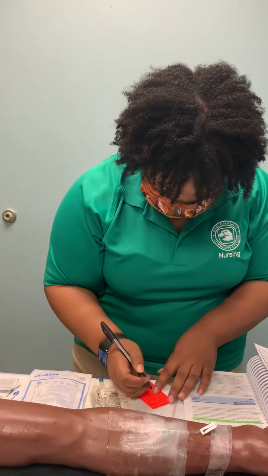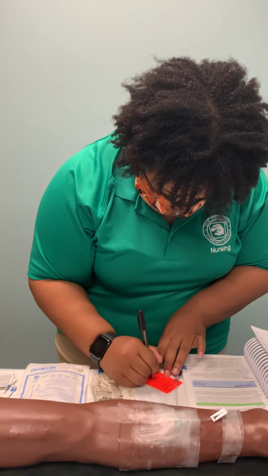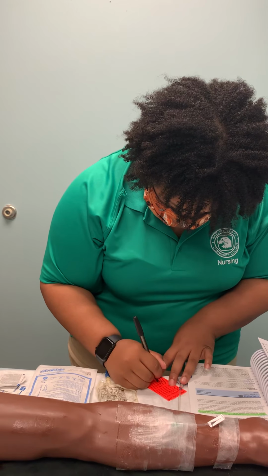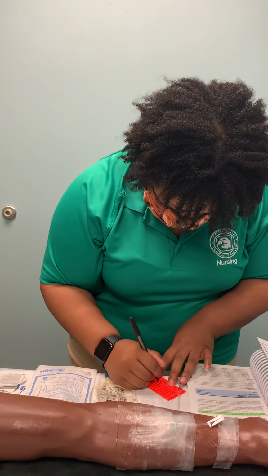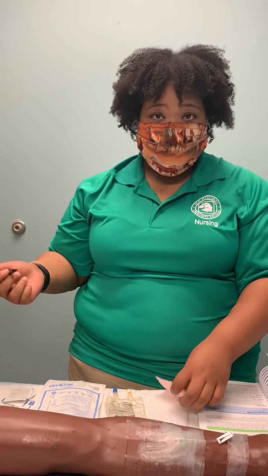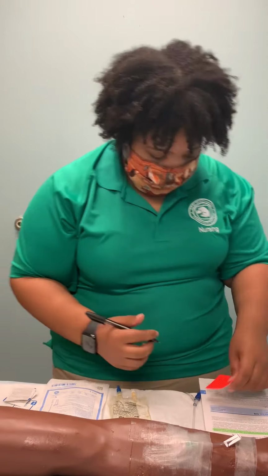And I'm going to put my patient's name. And my start time should be 9:44. And my end time. And my flow rate is going to be 38 drops a minute. Or if I had a pump, it would be 150 milliliters an hour. All right.